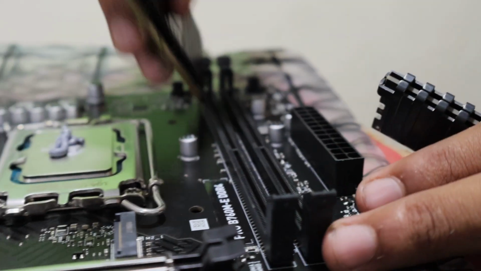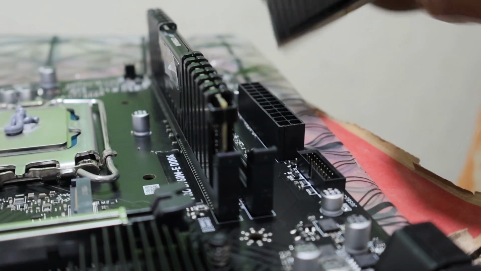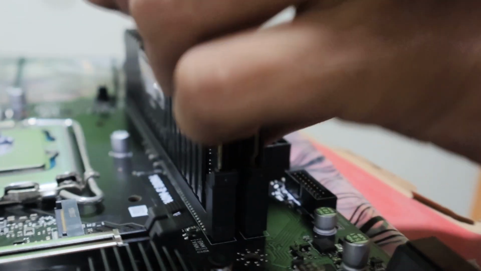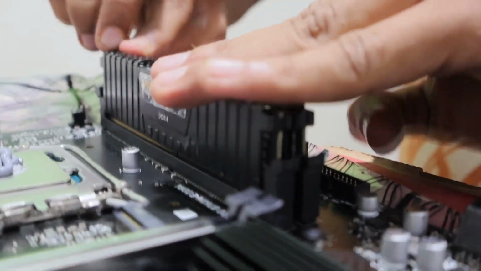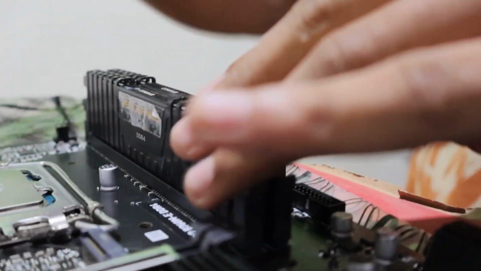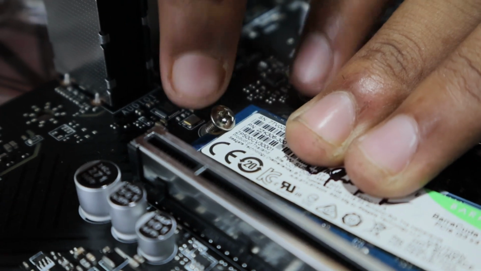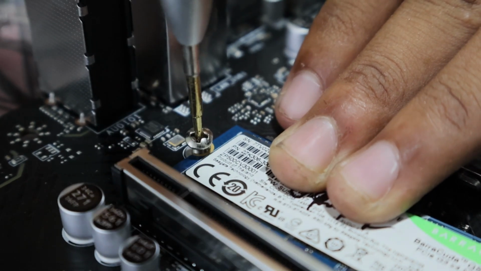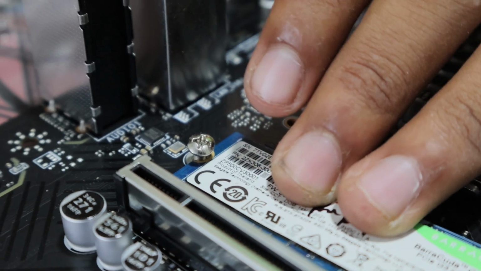After doing that, just place the RAM sticks, align with the slot, and just press it, applying minimal pressure. There we go, it's done. Oh my god, now it's done. Yeah. So now just place the M.2 SSD in the slot, place the screw and tighten it up gently, and don't apply much pressure here too, because there may be chances your SSD can break.